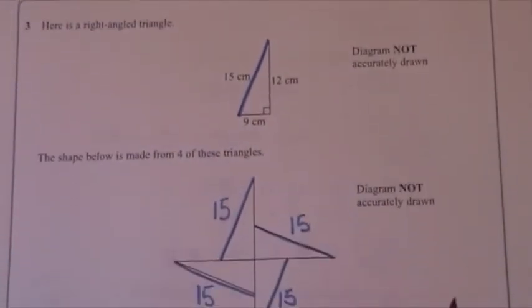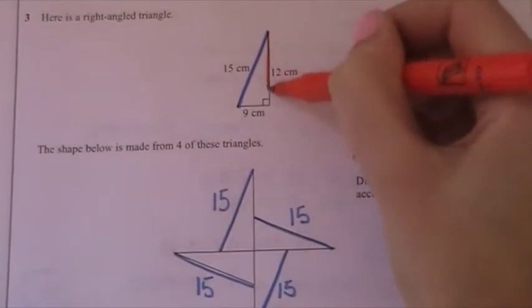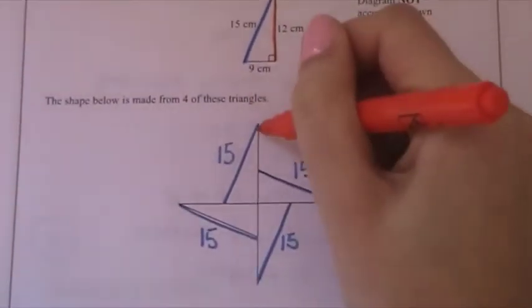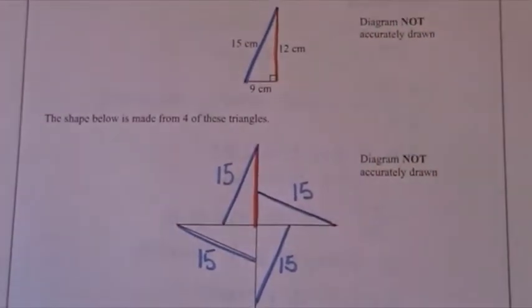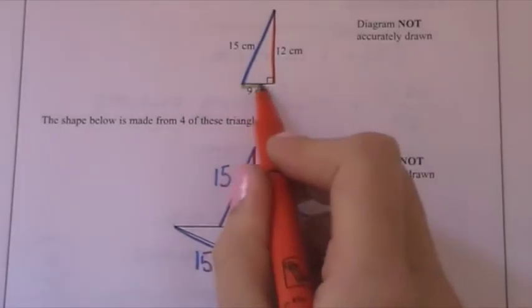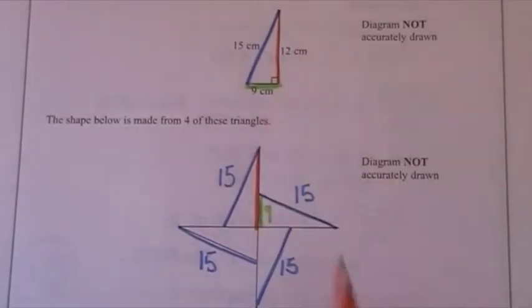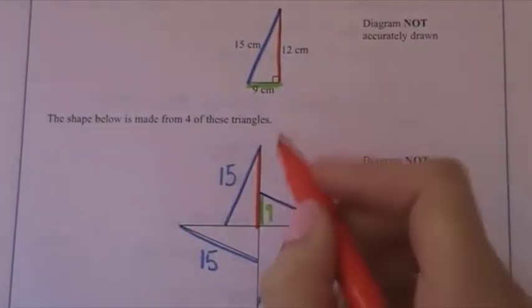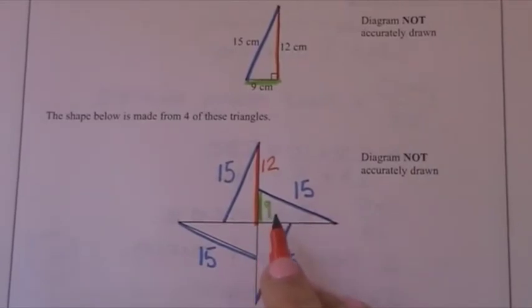My next step would be, if I look at this 12 centimetres here, that would give me the full length, 12 centimetres there. Now if I look, the 9 centimetres at the bottom here gives me 9 centimetres there. So I've got 12 as my full length, and I've got 9 taking up that bit there.